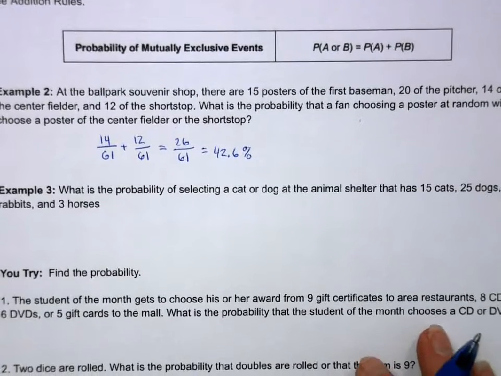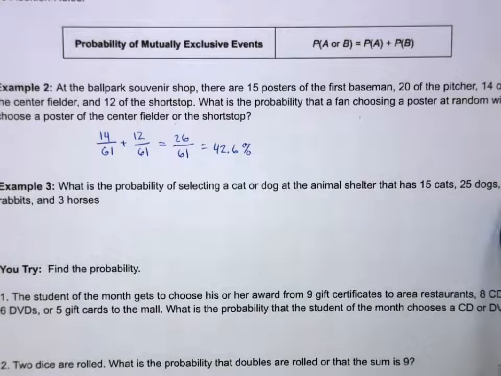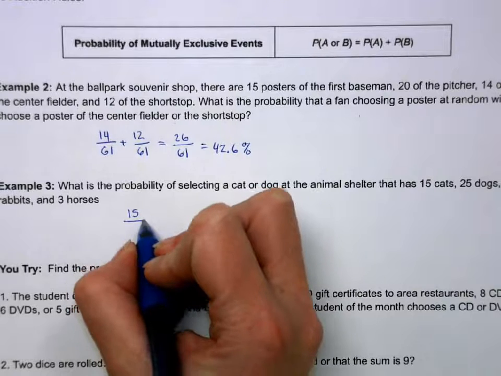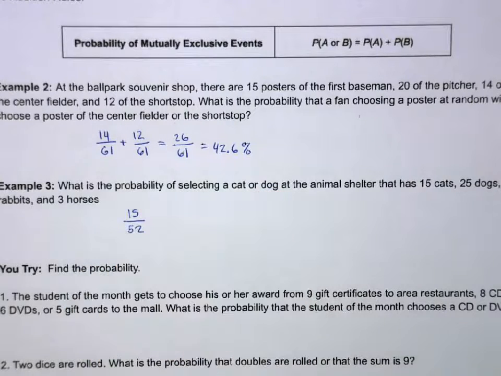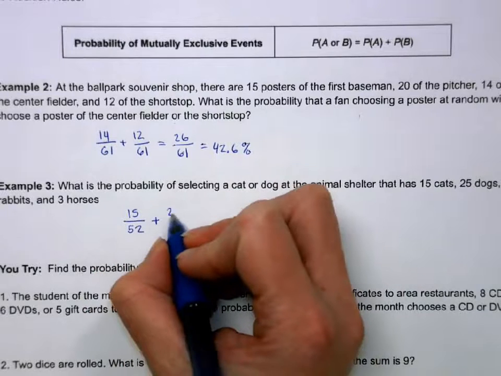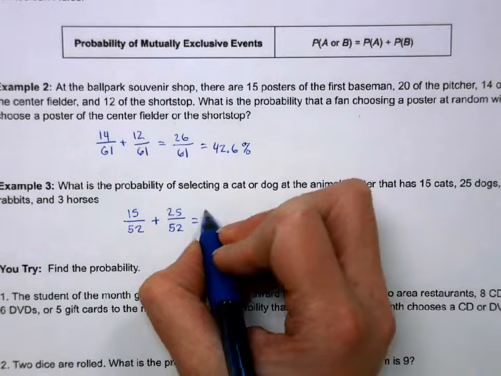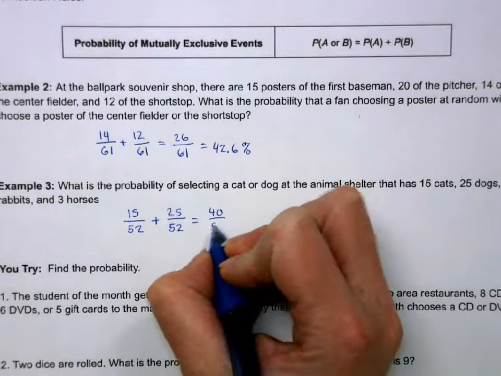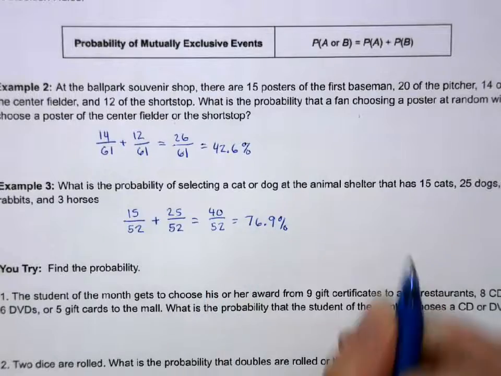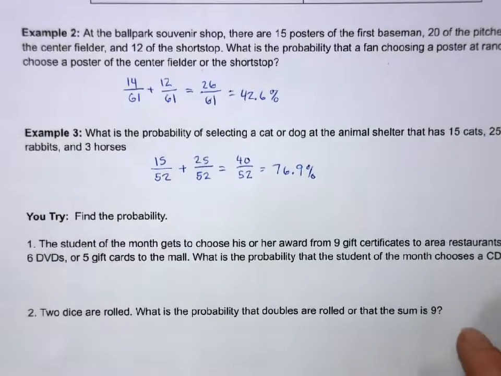What is the probability of selecting a cat or a dog at a shelter that has 15 cats, 25 dogs, 9 rabbits, and 3 horses? So we have 15 cats out of 52 total animals, if you add those up. We have 25 dogs out of the 52. So our probability is 40 out of 52, which is a 76.9% chance that you get a cat or a dog. All right, you try the next two.